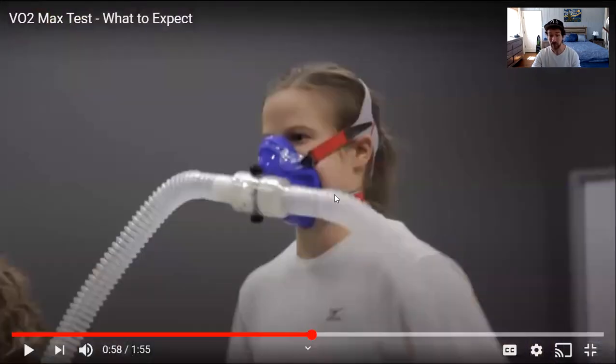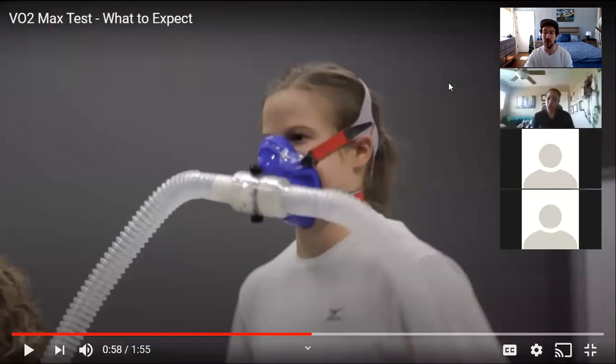So really quickly, I'm just going to go back just a little bit. The way this mask works is it is measuring the exchange of oxygen for carbon dioxide. This machine knows how much oxygen is coming in, and it knows how much CO2 is coming out. We call that a respiratory exchange ratio, right? It's literally like I'm trading you oxygen, you're giving me CO2.